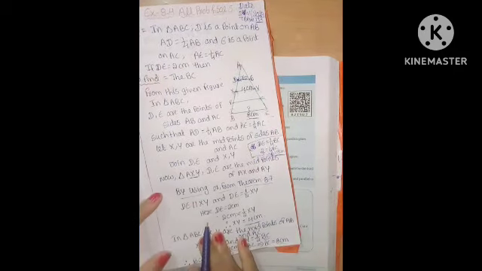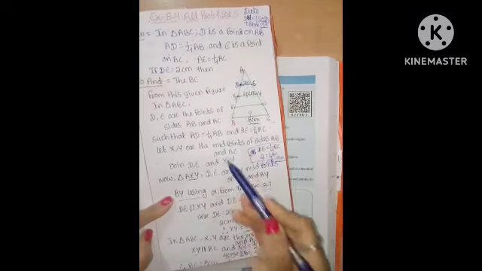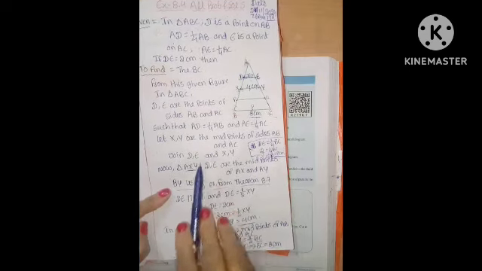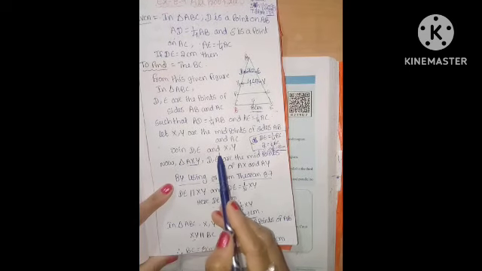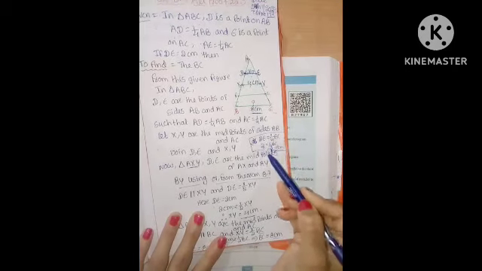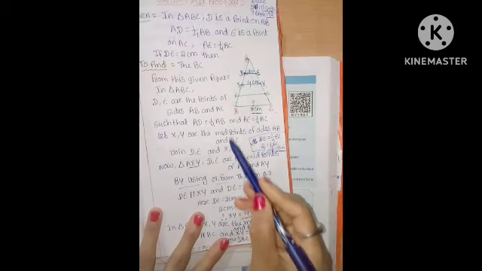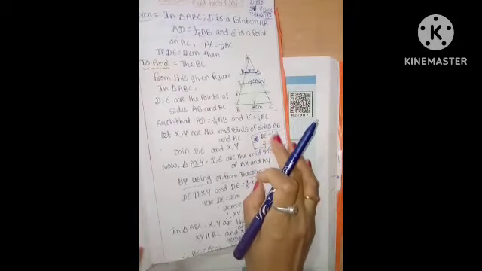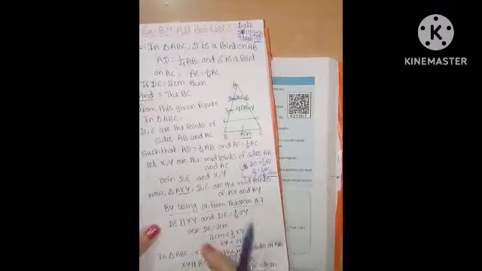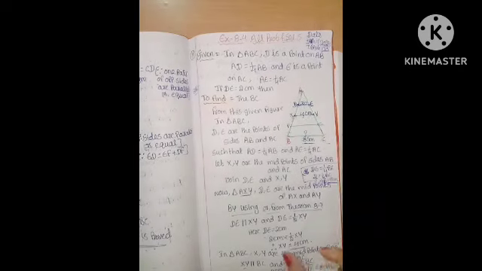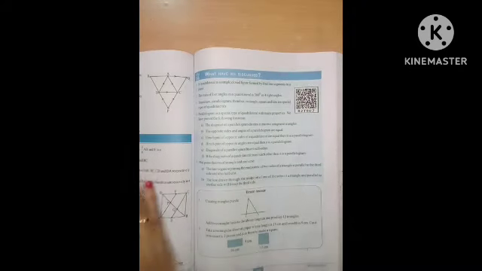Are you clear? Are you understood? Here, this method we will write after this one: joining of D, E and X, Y. Now write these two steps directly. You can write this solution very simply. Otherwise, this process is also correct. Anyone can do it and practice at home. This problem solution is over, and next we'll move on to the next question.